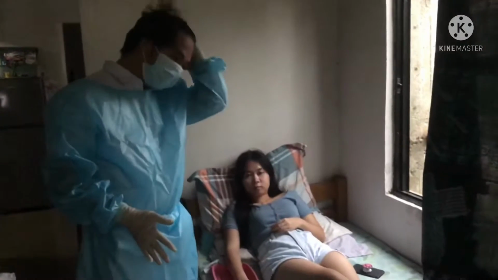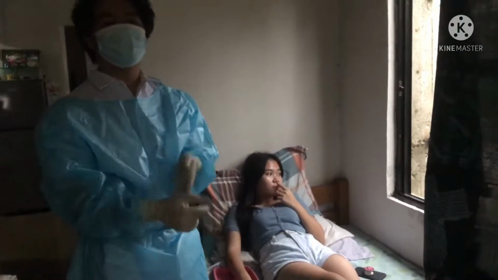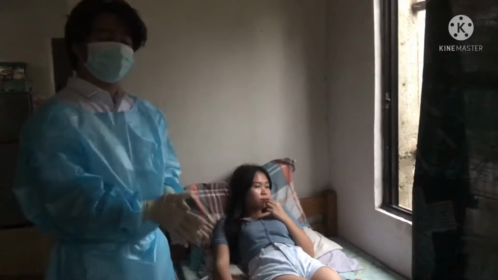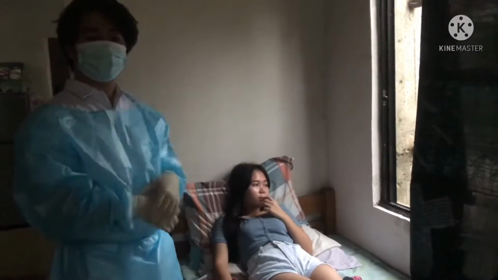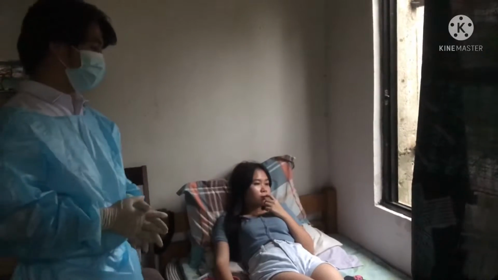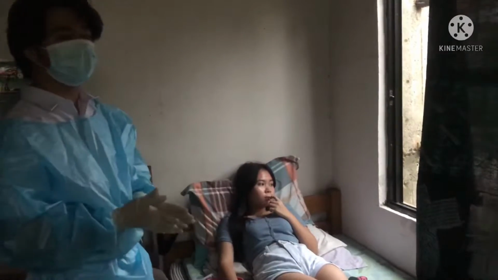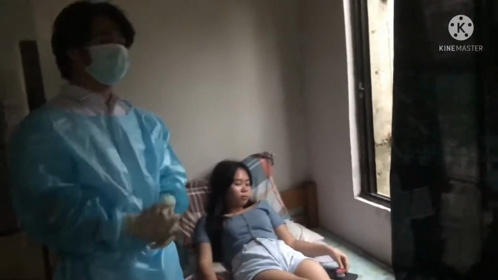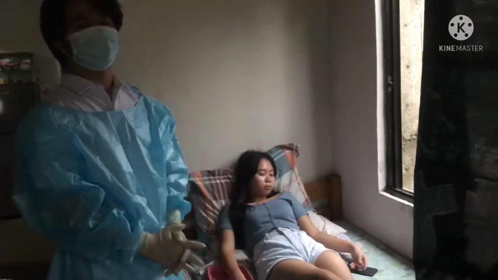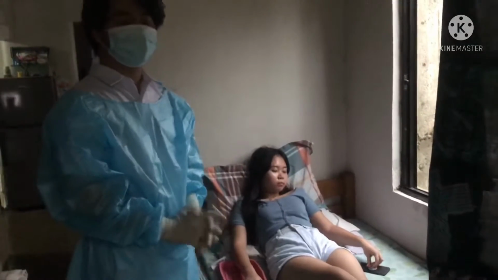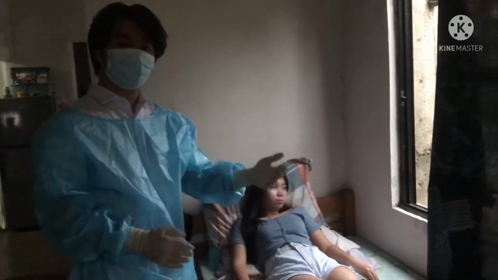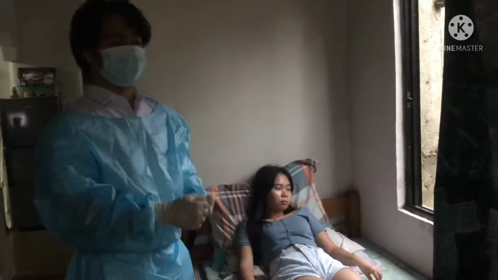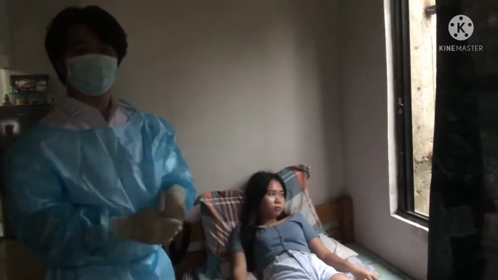So the next type of wound care is the handheld shower. I'm sorry, I cannot perform the handheld shower because we don't have a shower, ma'am. So I will just state it to you. In the wound care with handheld shower, you let the patient sit in the area and then get the handheld shower and make sure that the water is warm, and then shower the wound of the patient for 5 to 10 minutes.